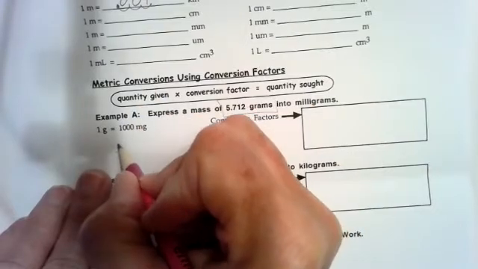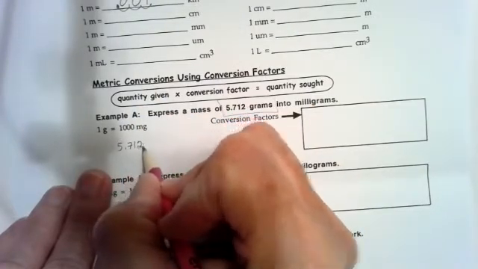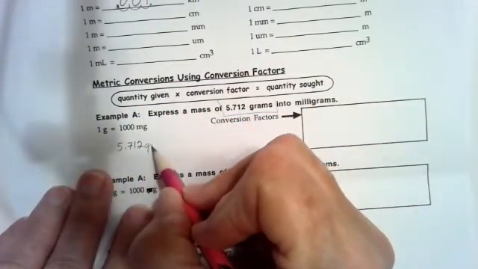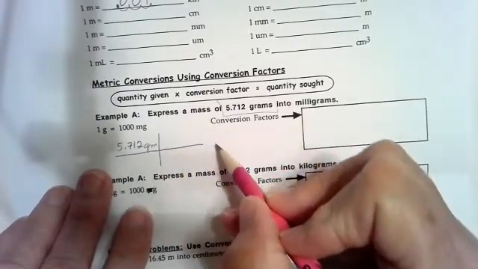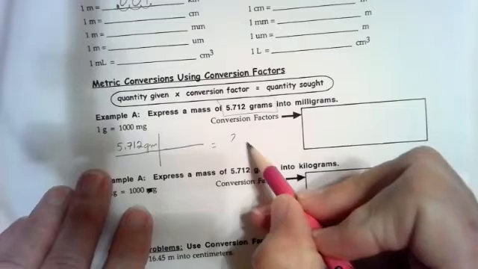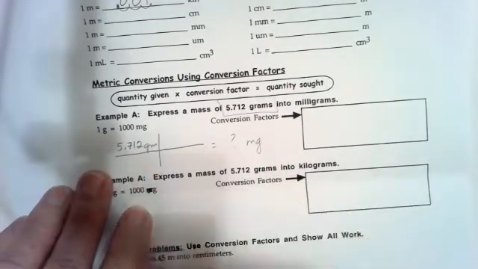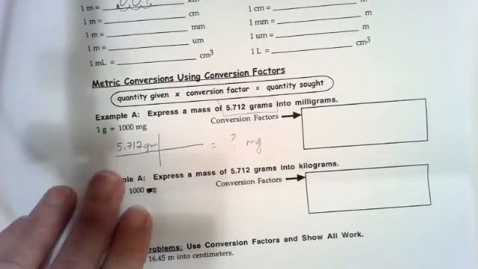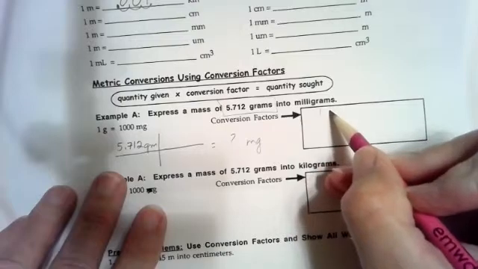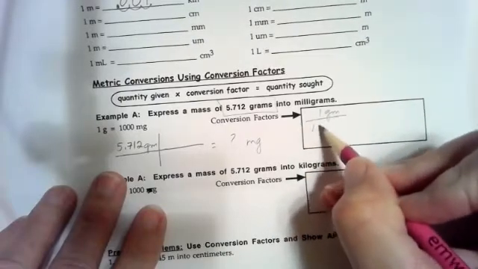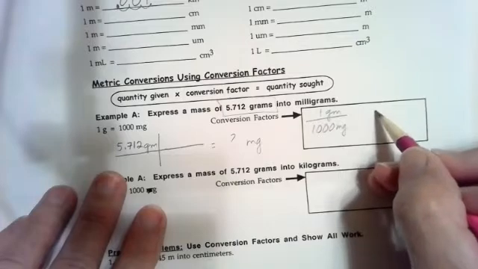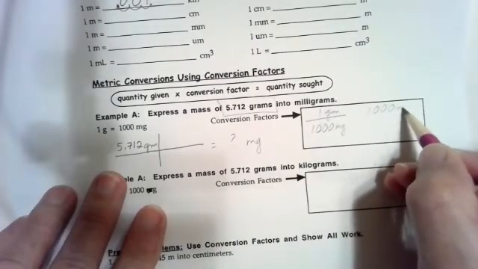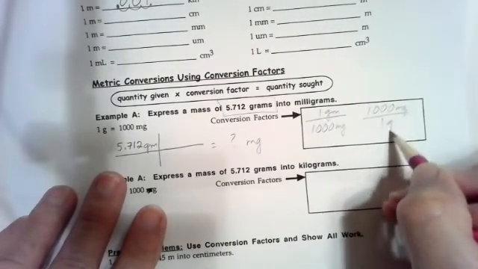This is what I start with, this grams, and I use t-charts into milligrams. So the conversion factor is either 1 gram over 1,000 milligrams, or 1,000 milligrams over 1 gram.